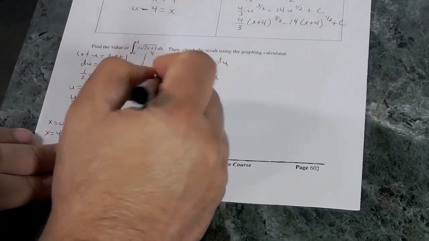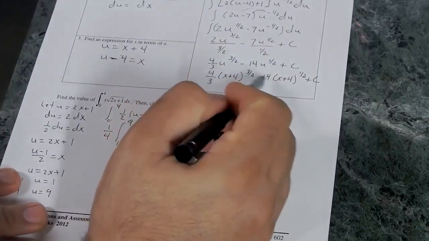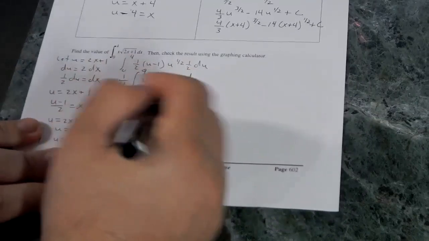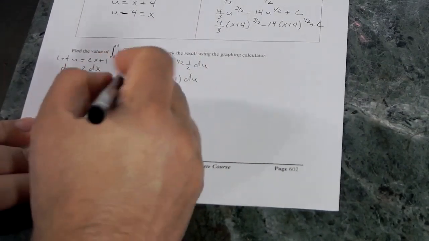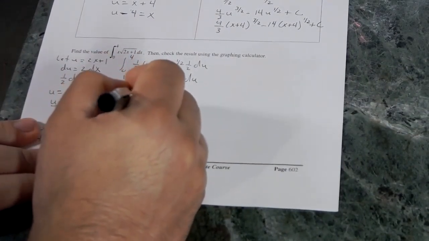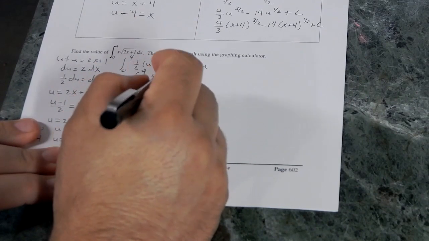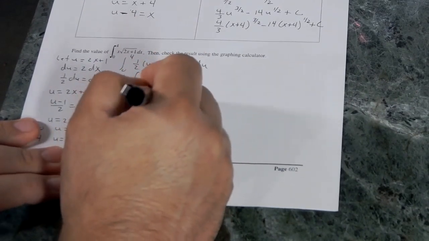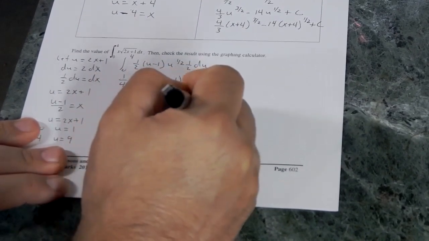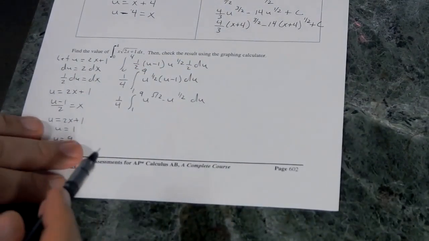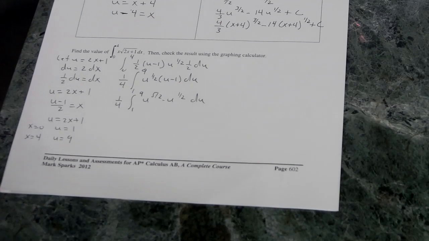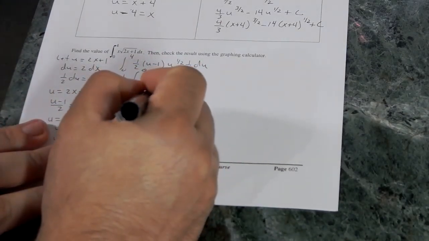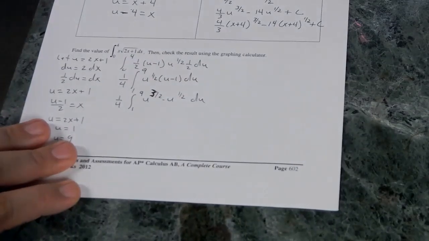I mean, you can do this process. If not, you can go back and change, like here, we change the u's to the x's, and we can keep it from 0 to 4. But I'm going to keep it in the u term because sometimes it'll be easier. Let me distribute this. So I got 1/4, the integral from 1 to 9, u to the 3/2 minus u to the 1/2 du. I'm sorry, not 5/2. That's 3/2.